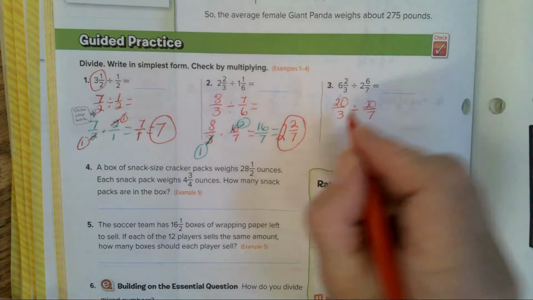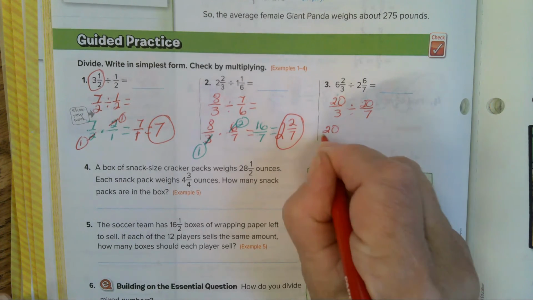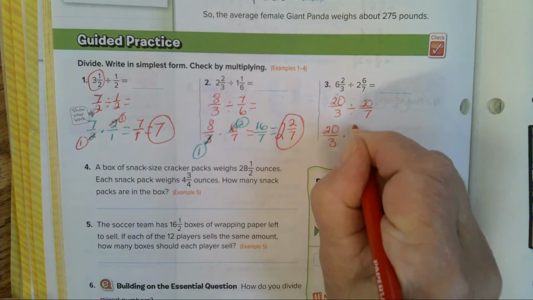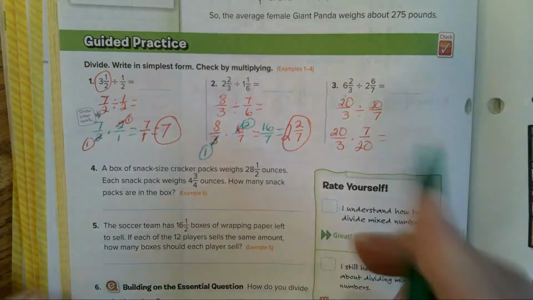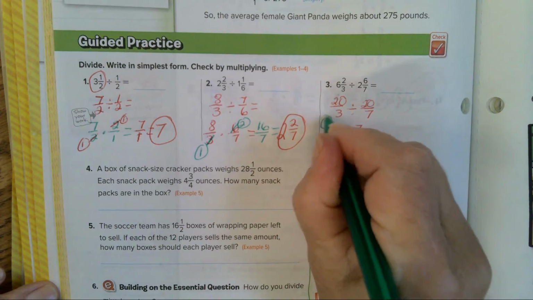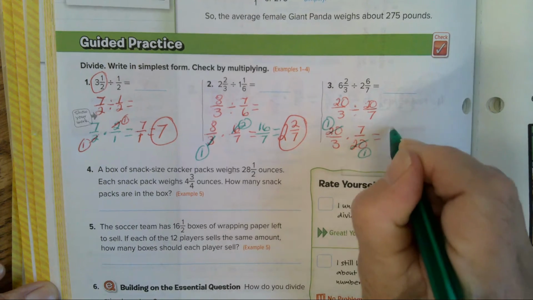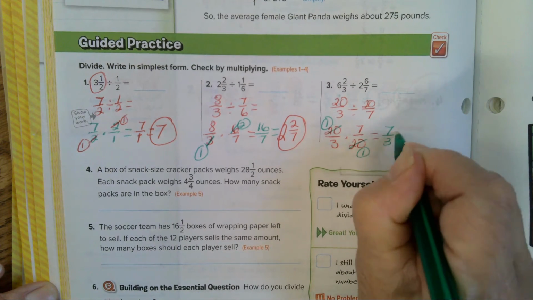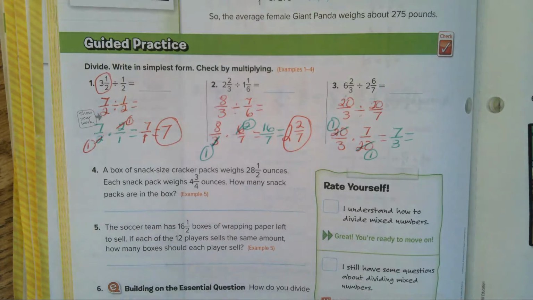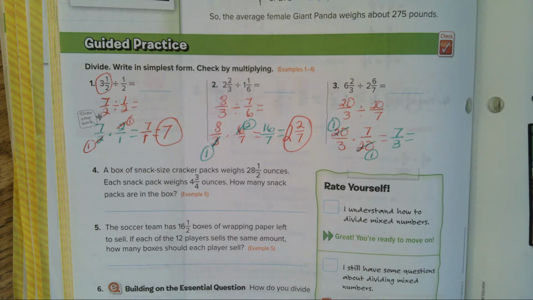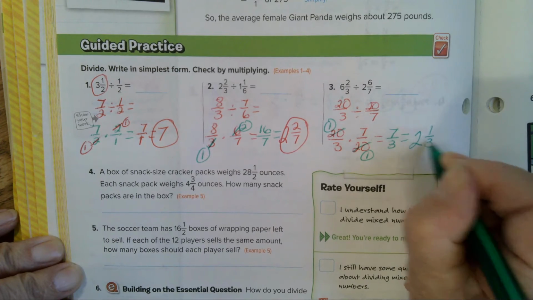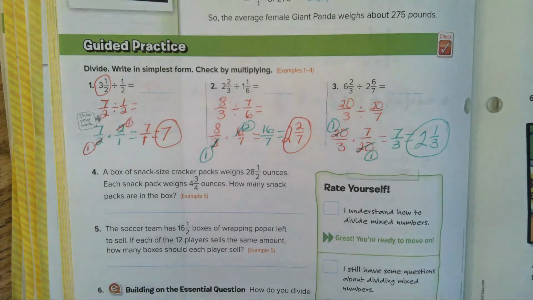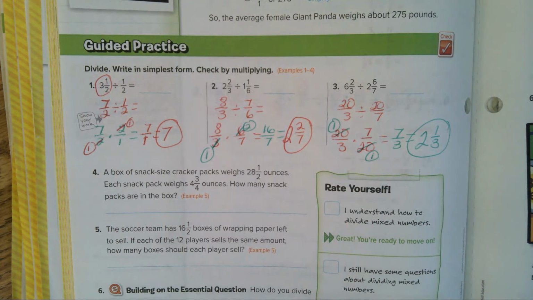Now, this one, 20 over 3 times the reciprocal, 7/20. Oh, this is easy. The 20s turn into 1s, and you have 7/3. What's my mixed number for 7/3? Yes, 2 and 1/3. Do we have happiness on 1, 2, and 3? Do you all think these are pretty easy? Good. Remember, a quiz on division tomorrow, a test on Friday.